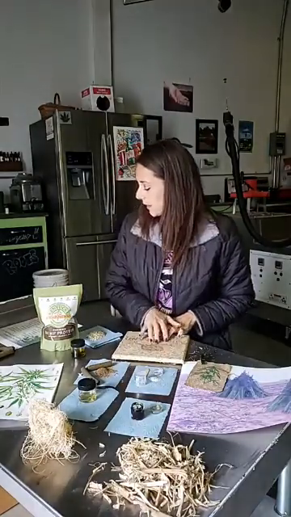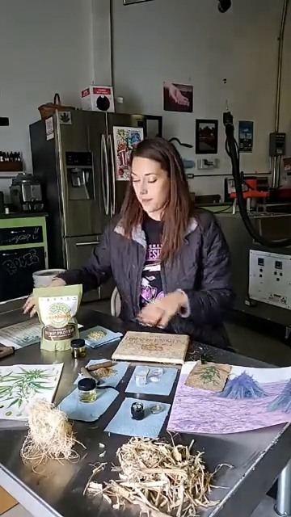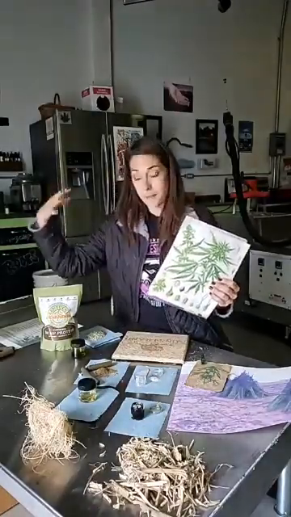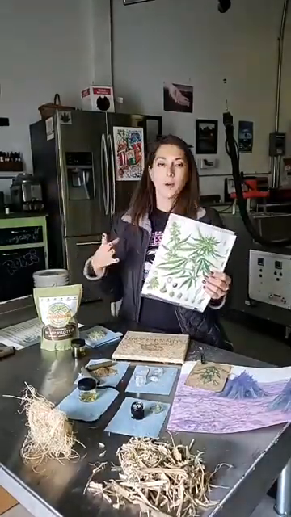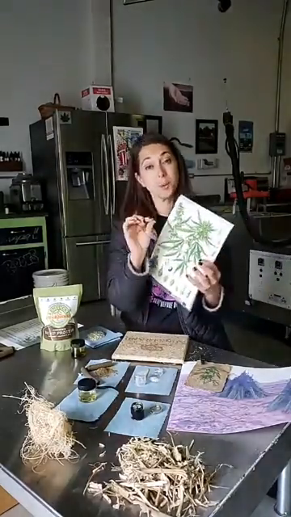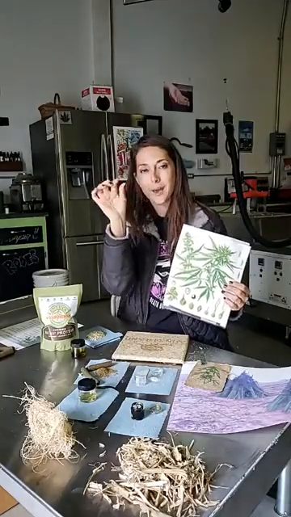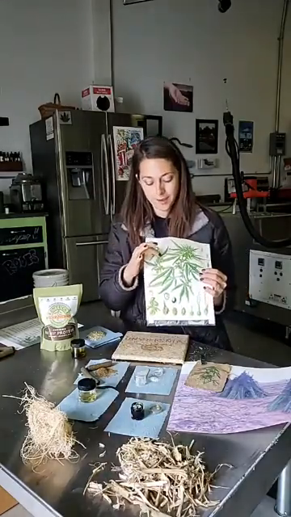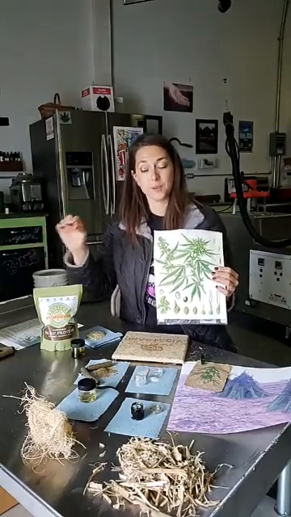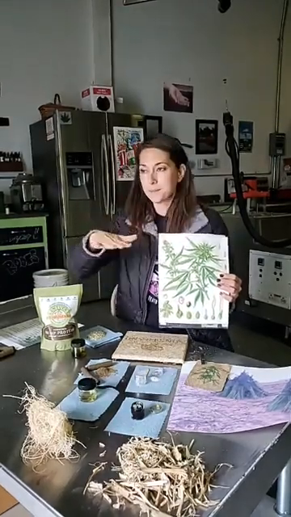Anywho, so trichomes. All right, so now I'm getting back into the plant material. We're at the top of the plant. So trichomes, I know I talked about this in a previous video, and I showed a little picture. They're those little mushroom-shaped balls that are all over the leaf material of the plant. So they're on the surface of the plant's leaves. That's the word I was looking for. On the top of the surface.